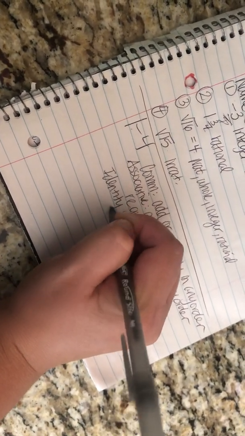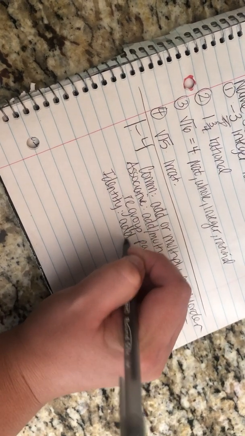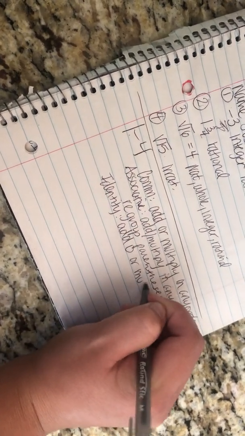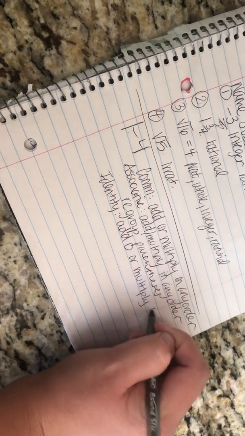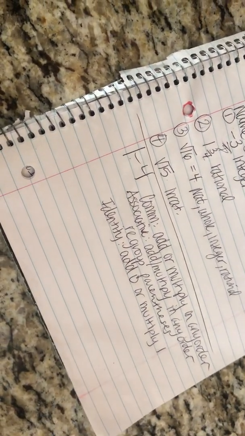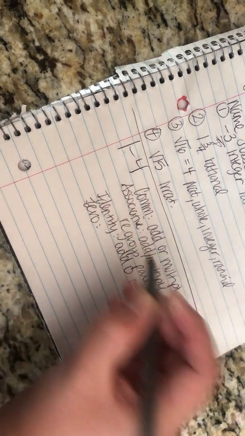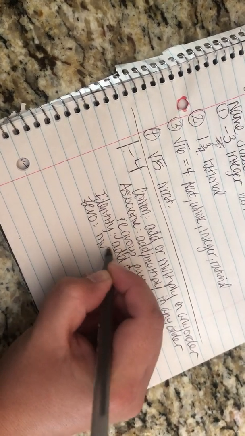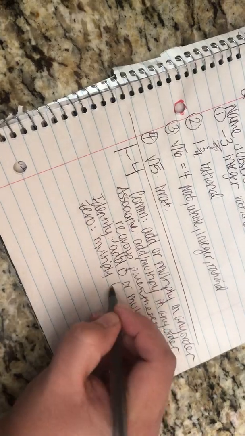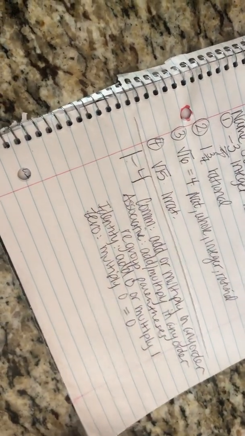Okay, and then we have the identity property. The identity property says that you add 0 or multiply by 1 and it's still the same number, because anything plus 0 is still itself, anything times 1 is still itself. And then we also have the 0 property that says multiply by 0, it always equals 0.